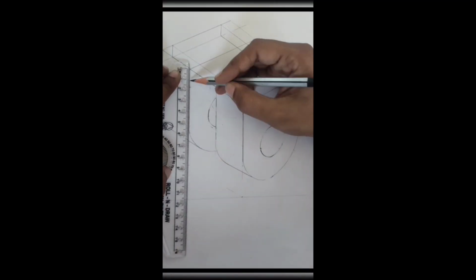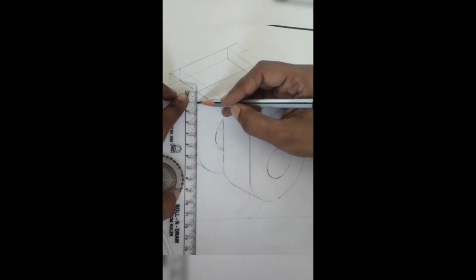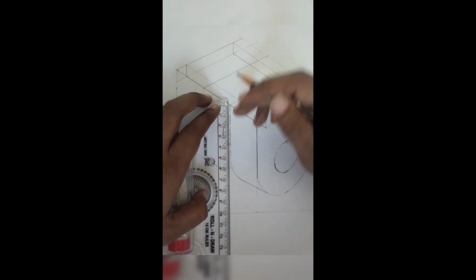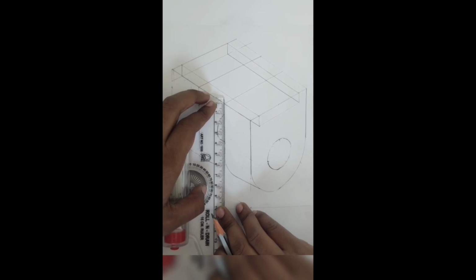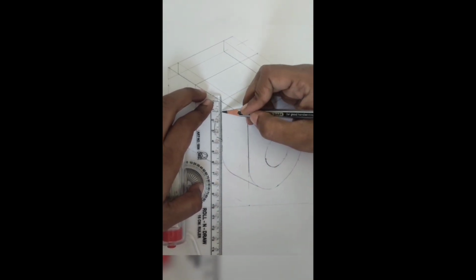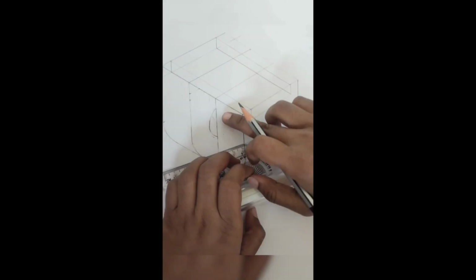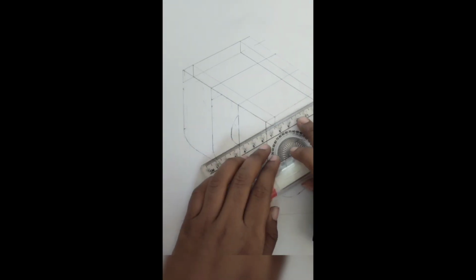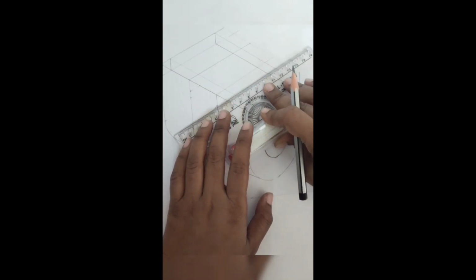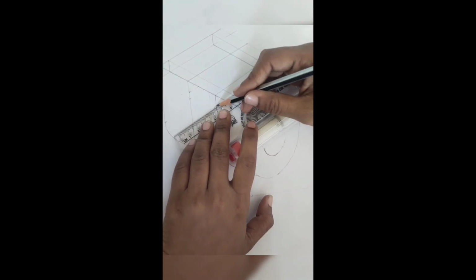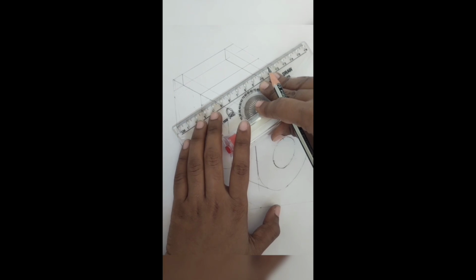Erase all the unnecessary lines. Now we will take 10 mm downwards from this line. So taking 10 mm downwards, we will make a parallel line, like this.